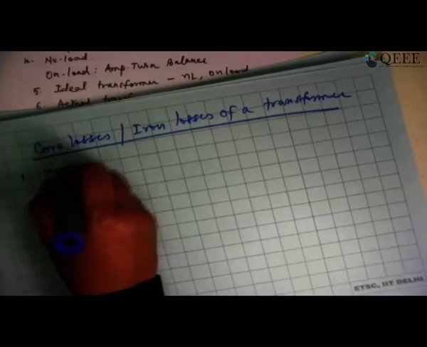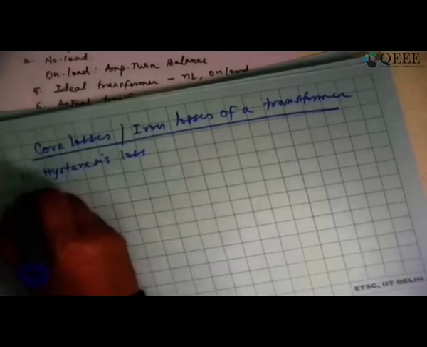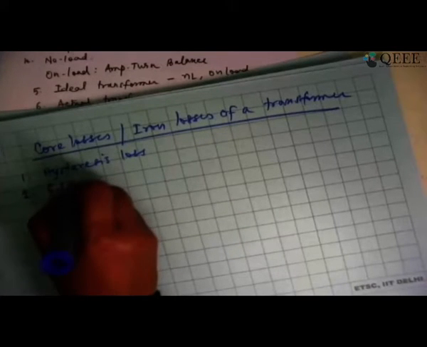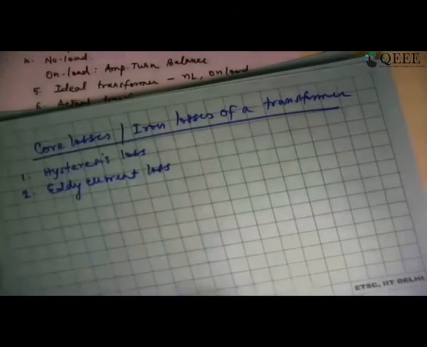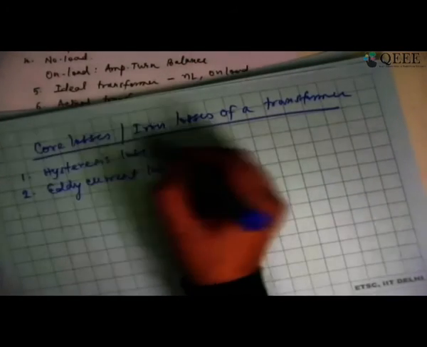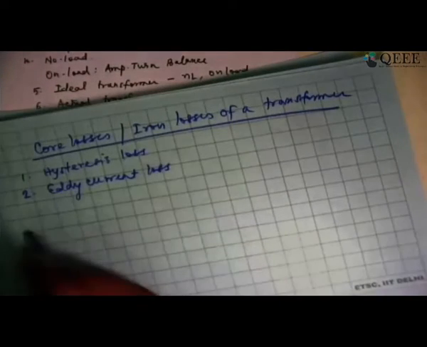So core losses essentially consist of two things. One is hysteresis loss, the other one is eddy current loss. We call this core loss or iron loss because it is taking place in the ferromagnetic core.